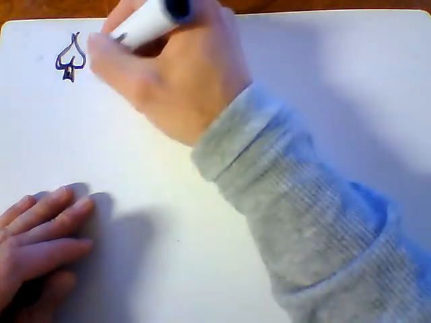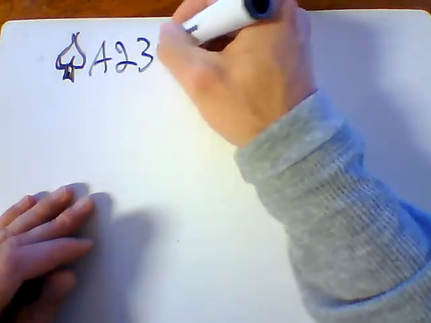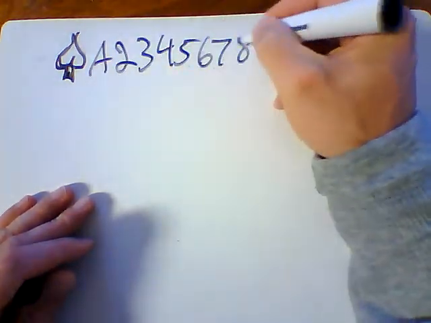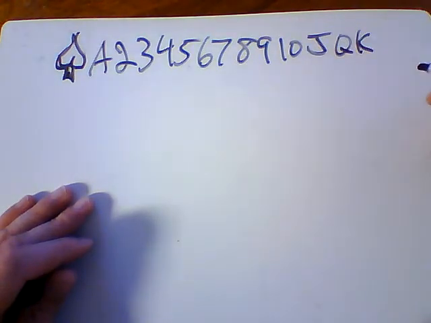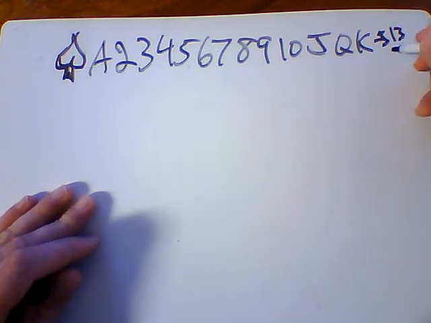It's spades: ace, 2, 3, 4, 5, 6, 7, 8, 9, 10, a jack, a queen, and a king. That's 13.